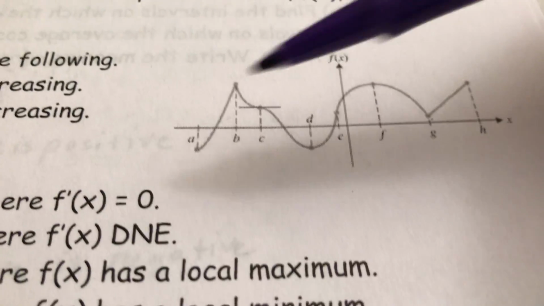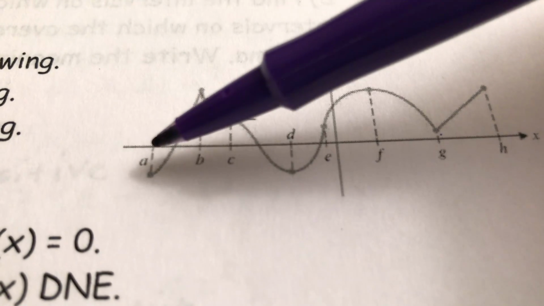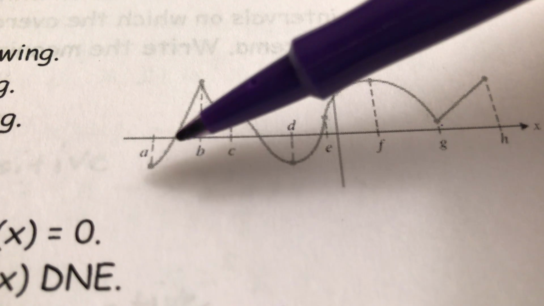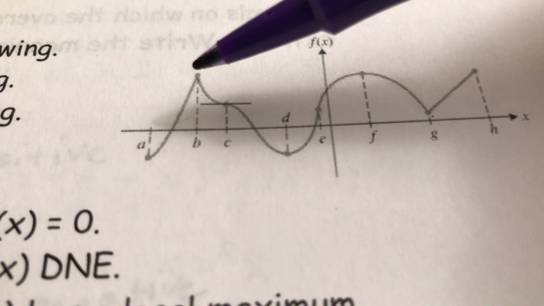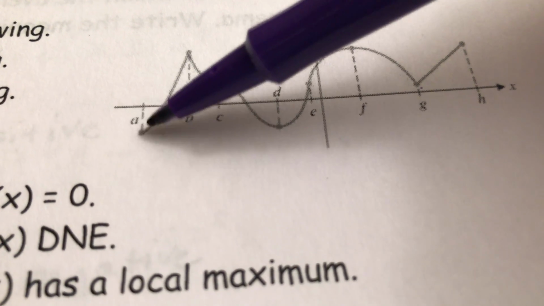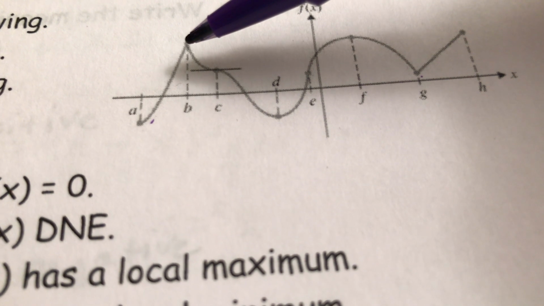Now notice that the domain goes from a to h, and the part of the domain over which the function is increasing, that's how we say it, is from a to b. Then the function decreases from b to c.